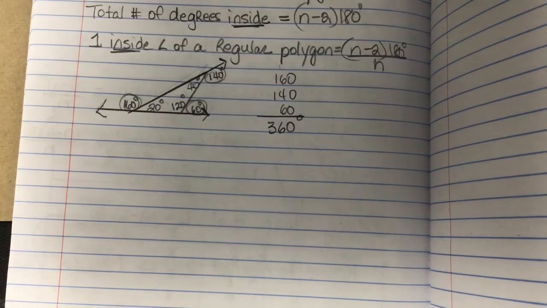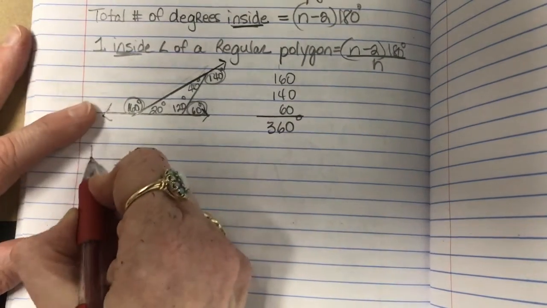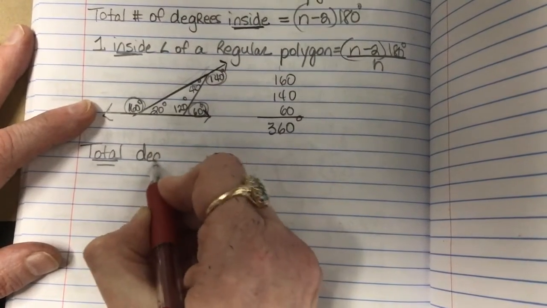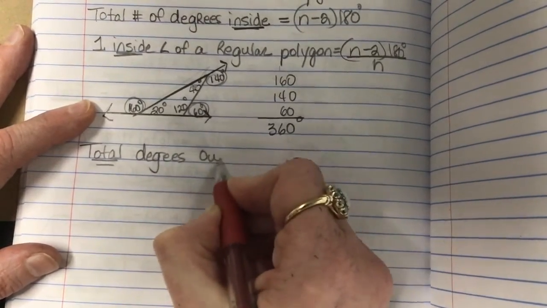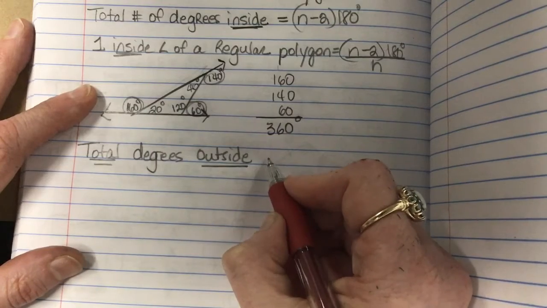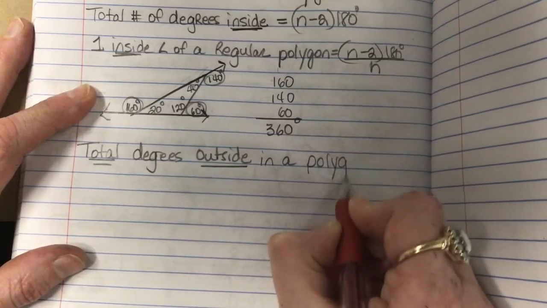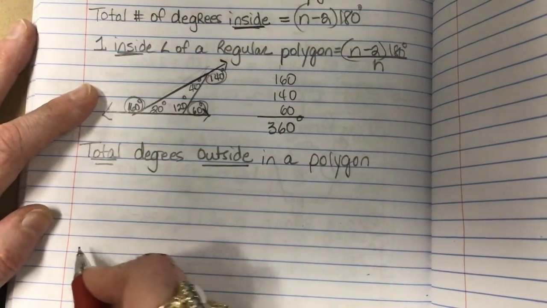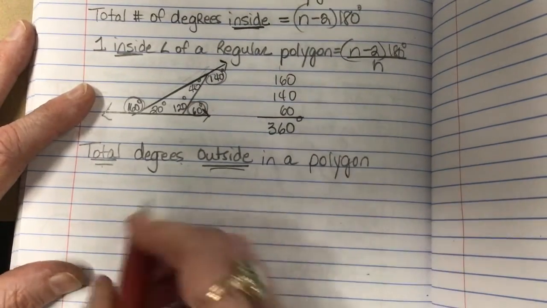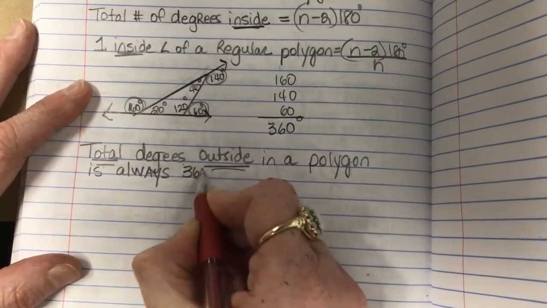Now, that's not that amazing, but what's really neat about it is that the total degrees outside in any polygon, so any of them, triangle, quadrilateral, pentagon, hexagon, heptagon, nonagon, decagon, all of those, the total degrees outside in a polygon is always 360 degrees.